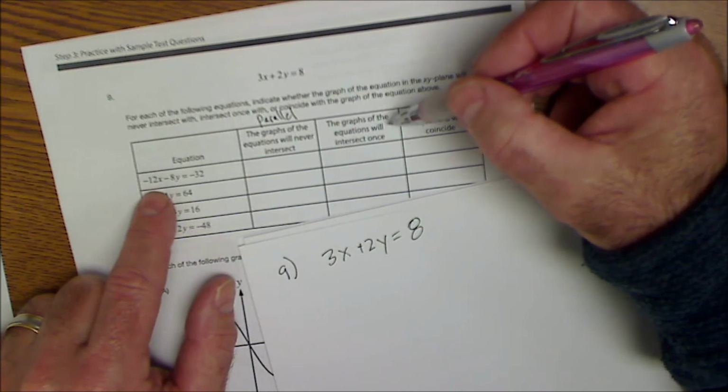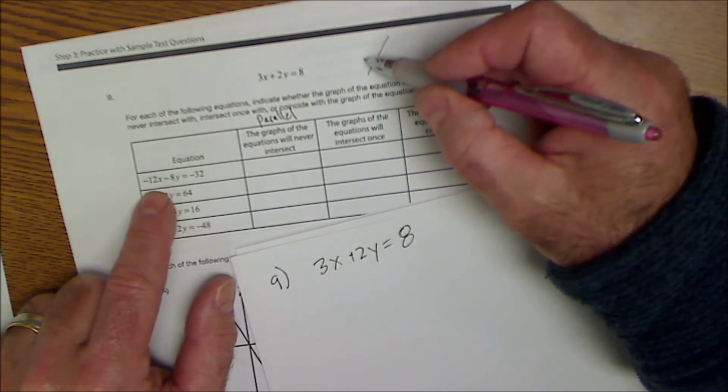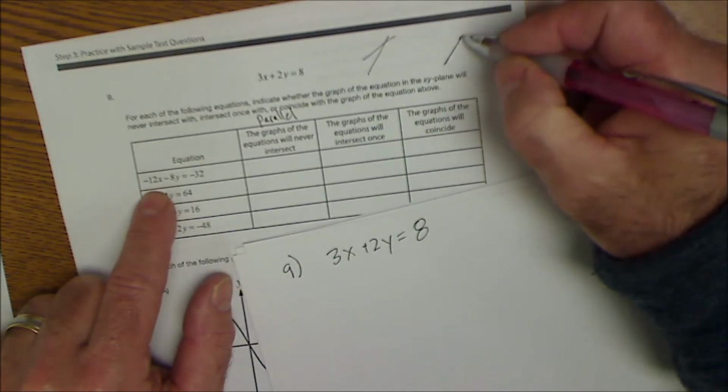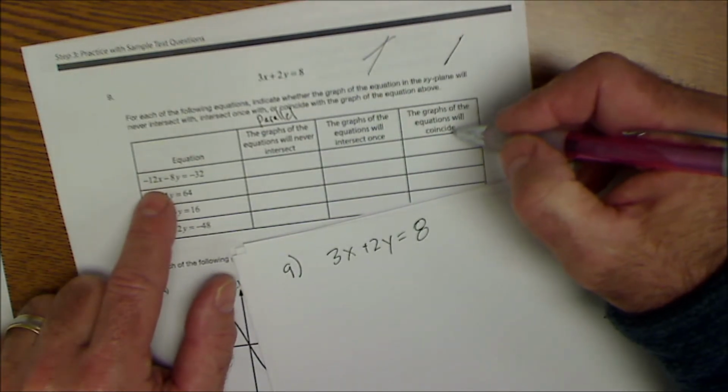The graphs intersect once when their slopes are not equal. And when they coincide, that would be sitting on top of each other, so they'd have to be the same equation.